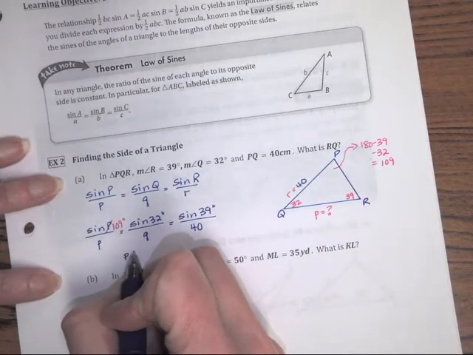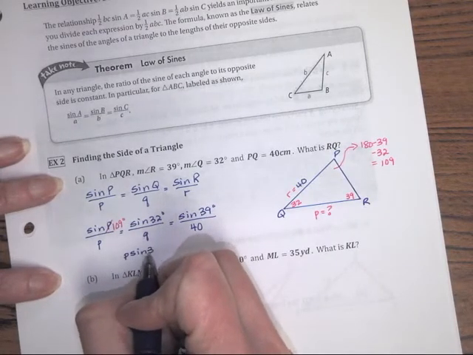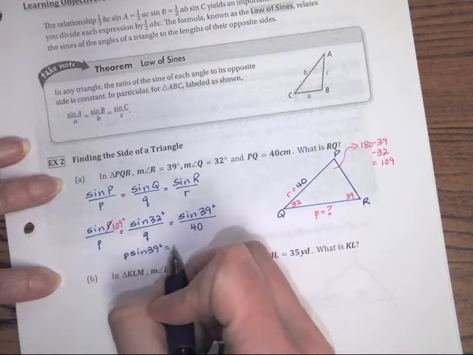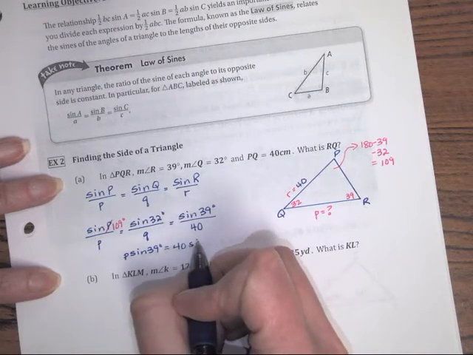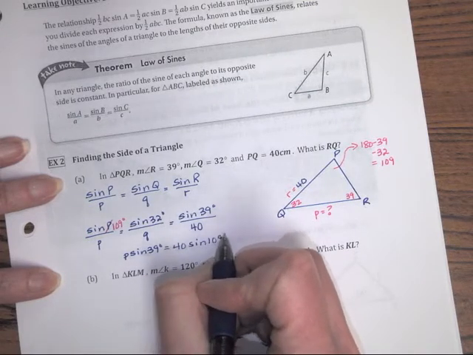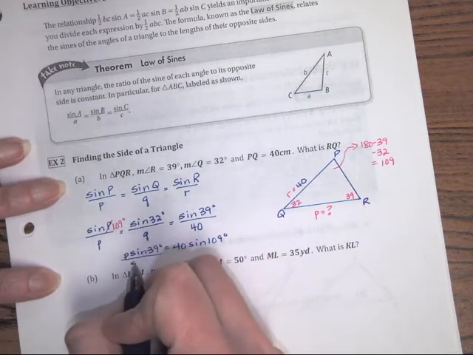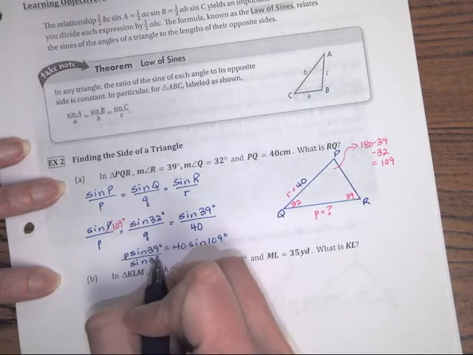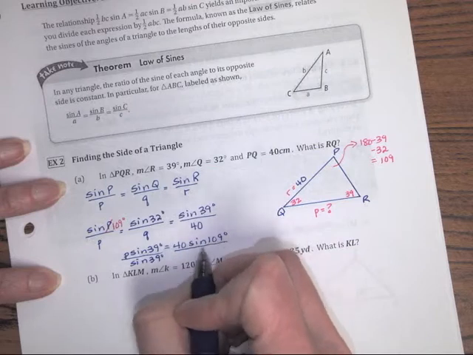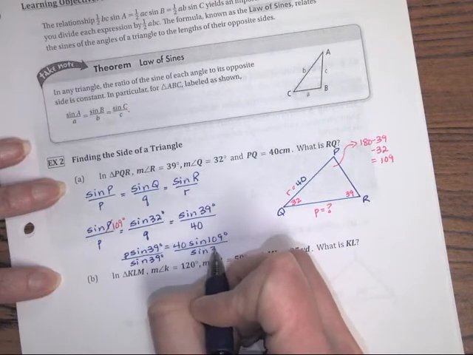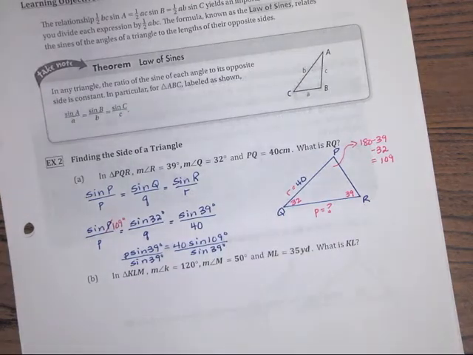So p sine 39 equals 40 sine 109. Divide both sides by sine 39. Okay.